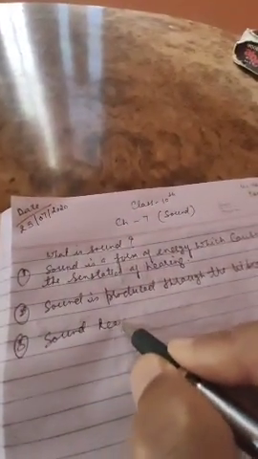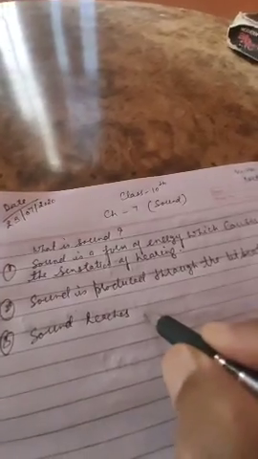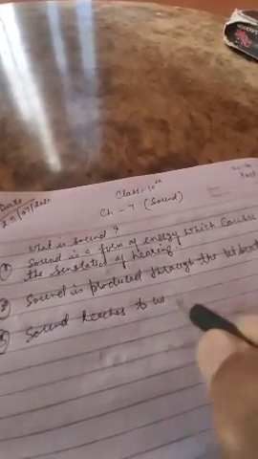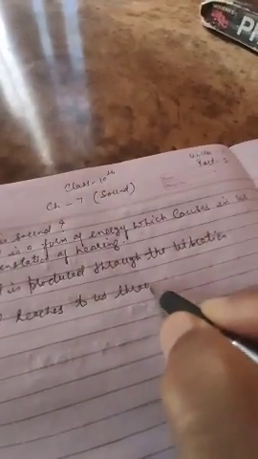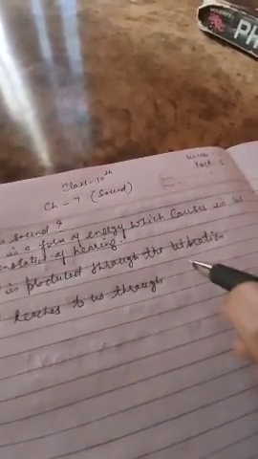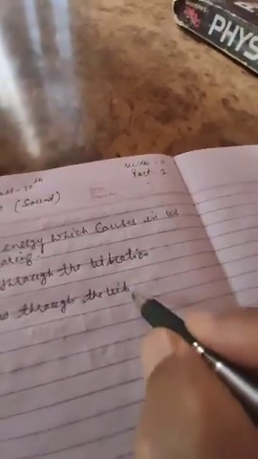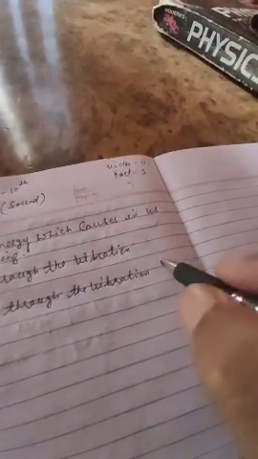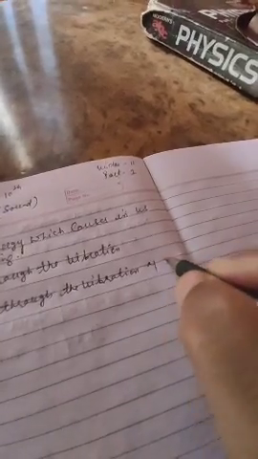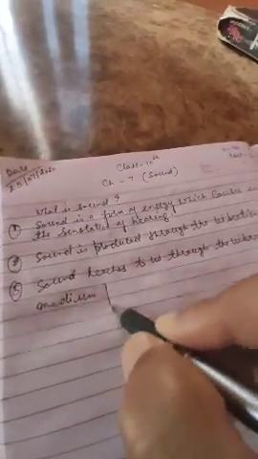So sound reaches us through the vibration of the medium particles.